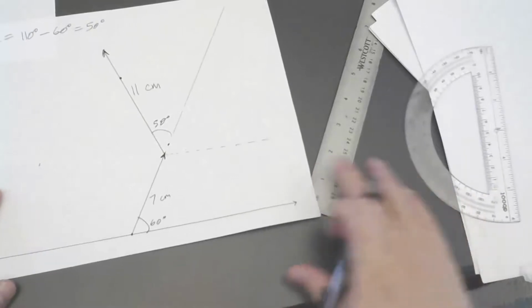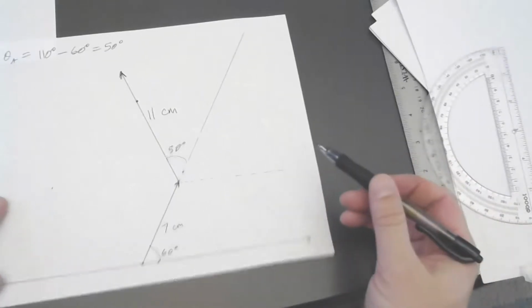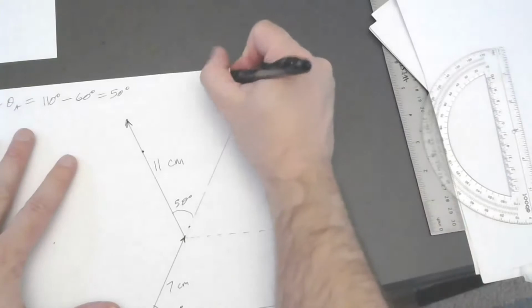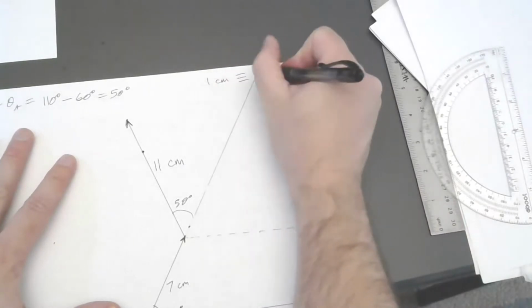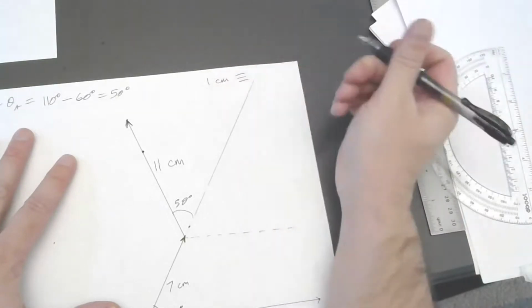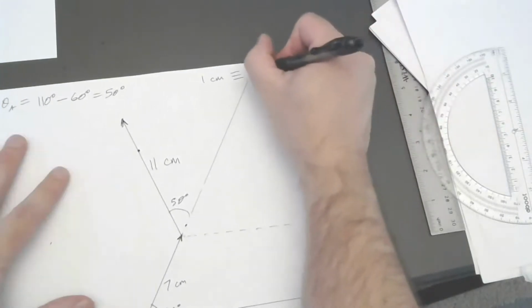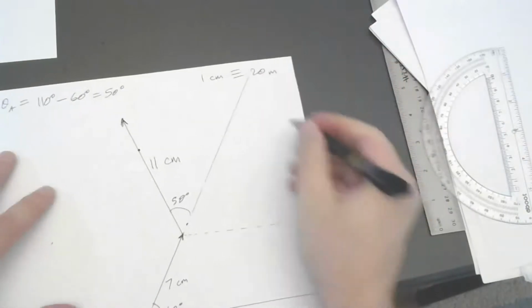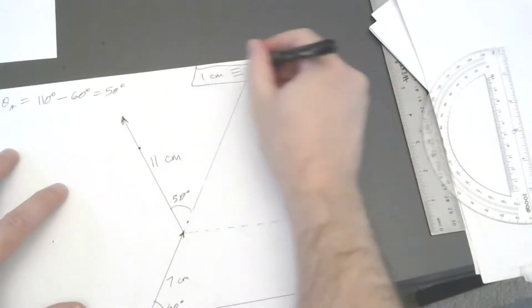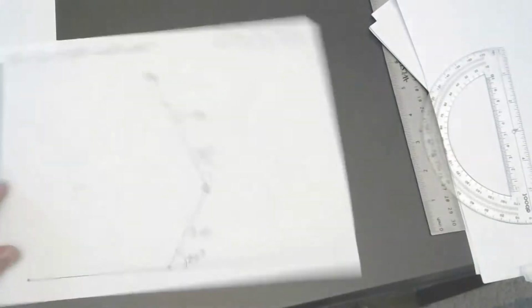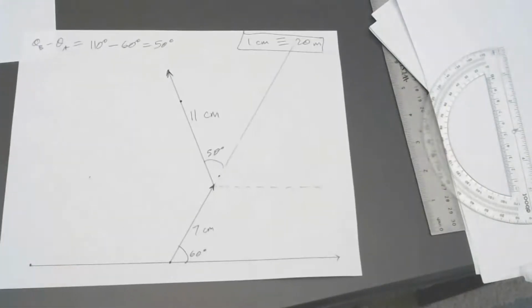And it's kind of nice to put the scale factor on your drawing so anybody looking at it knows what you've done. I could say 1 centimeter means, I've already forgotten. How many meters was that? 20, right? What are we doing? Remember, I'm adding these vectors graphically.